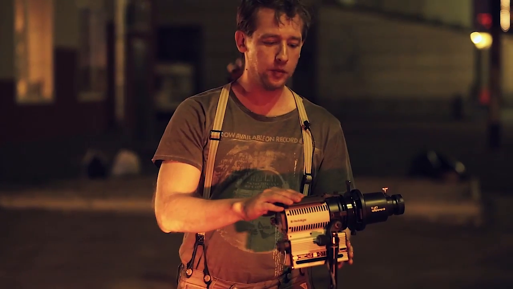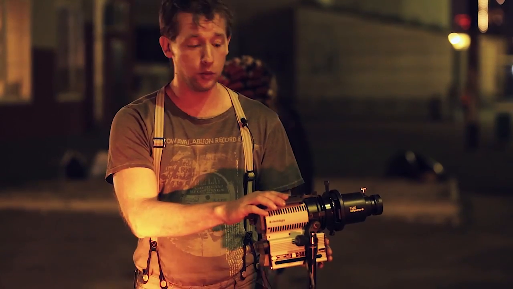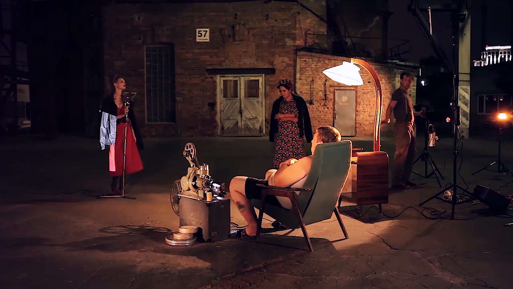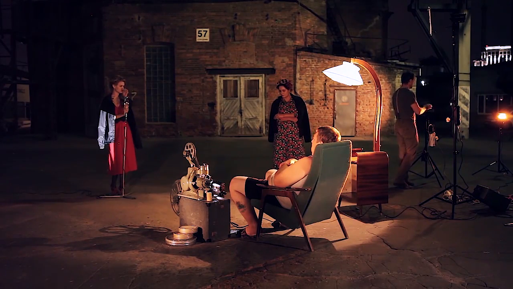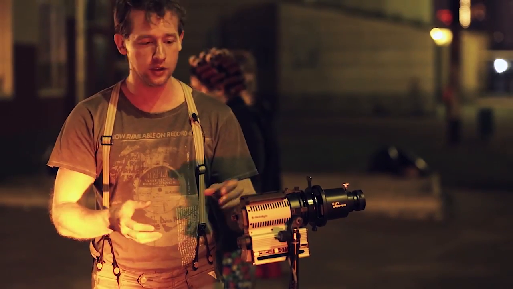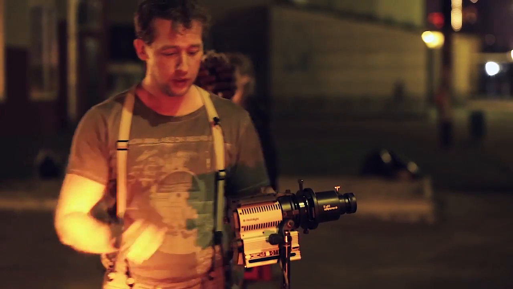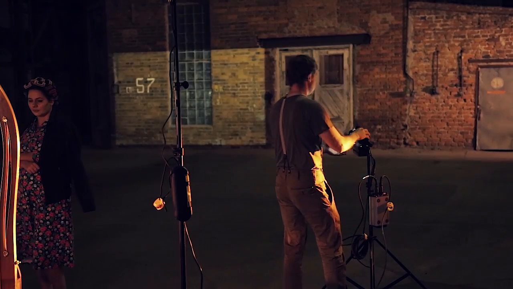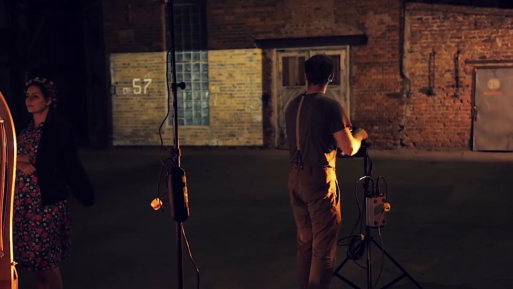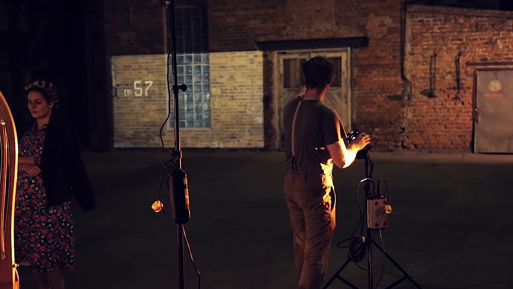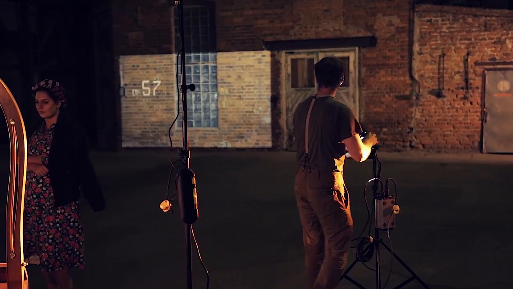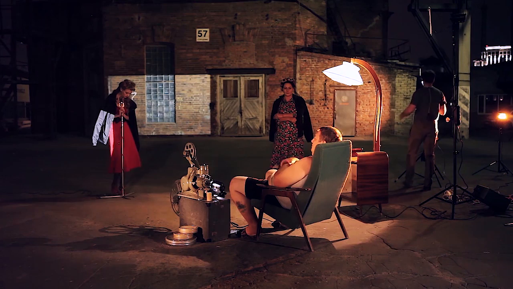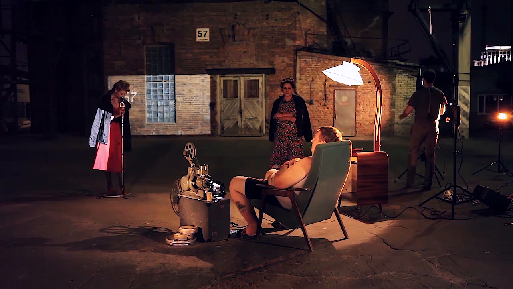So this is where we put the second metal halogen light. Why do we need it? Because we want to match color temperatures and imitate a film strip projector. We turn it on, and now you'll see what we've done. We've imitated the screen being lit by a film strip projector.